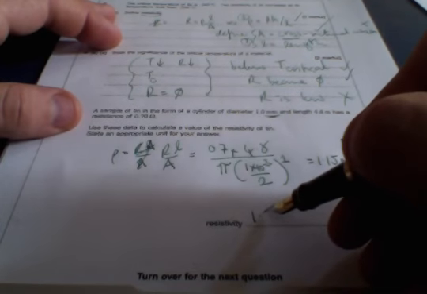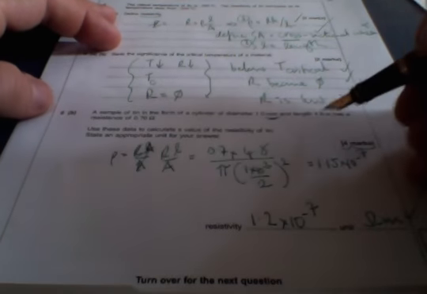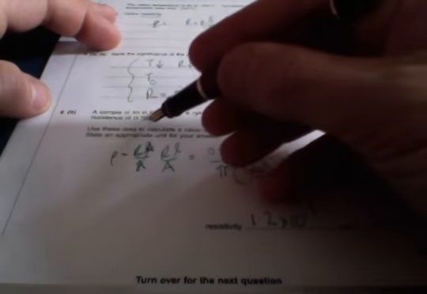Then we should get an answer of, that's right, about 1.15 times 10 to the minus 7 ohm meters. 1.2 times 10 to the minus 7. Look at the significant figures. 2, 2, 2, because it's got the 0 on it, so it's 2 still, so 2 significant figures. Let me take one more look at that and make sure that's the right value.